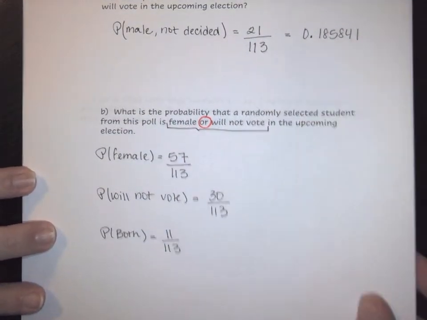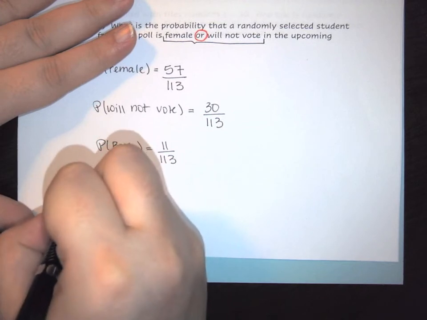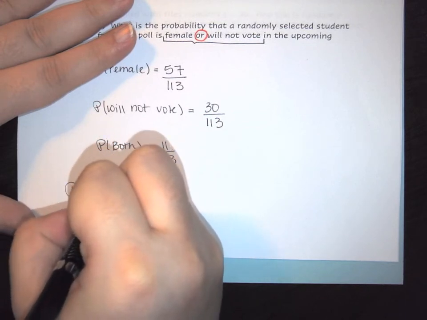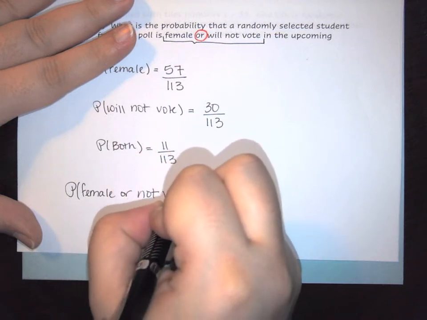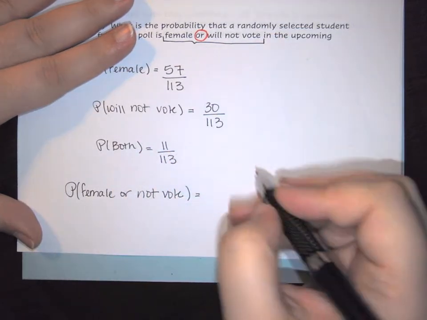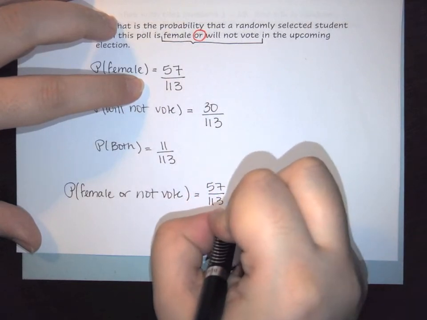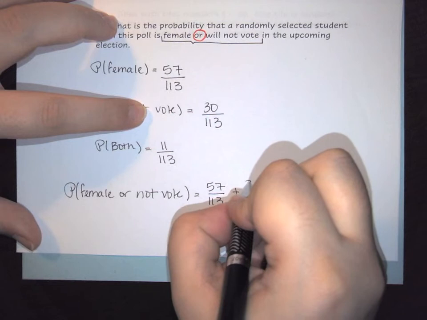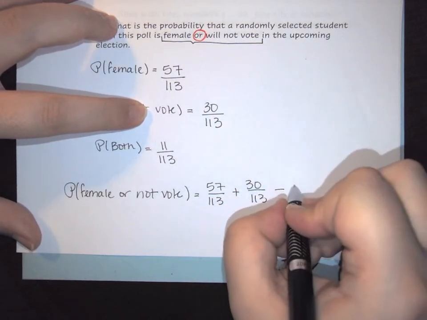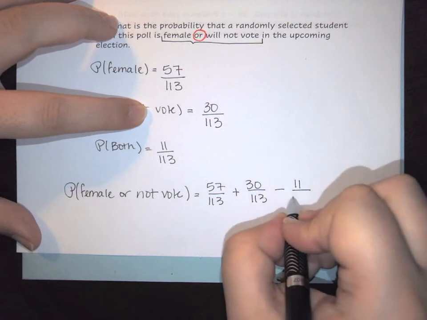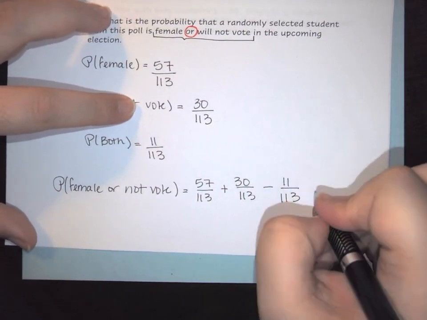So just like before, we would put together our probabilities. So the probability of being female or not voting is going to be my female, so 57 out of 113, plus those not voting, 30 out of 113, minus those that are the same, so 11 out of 113.